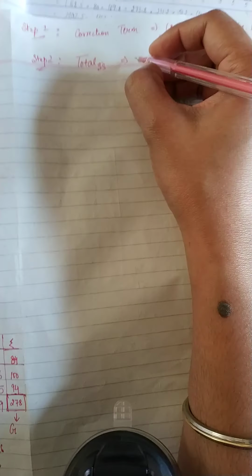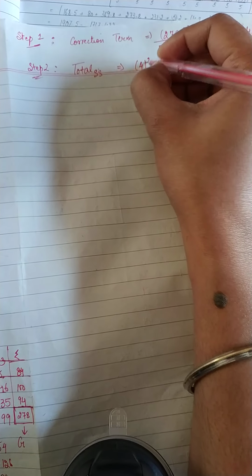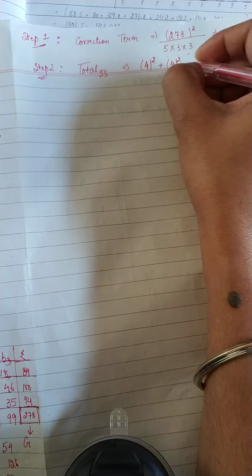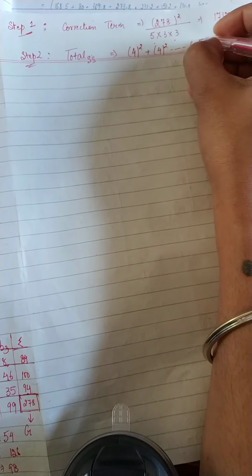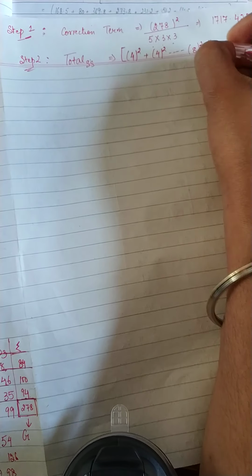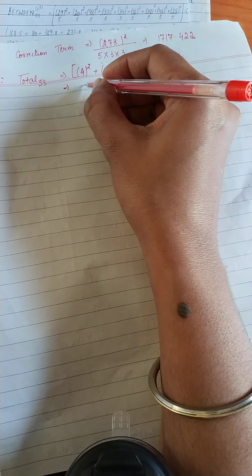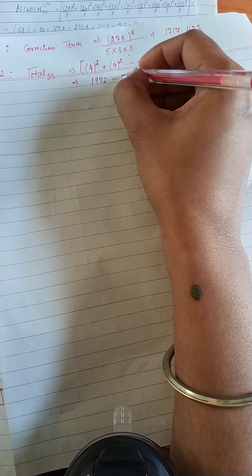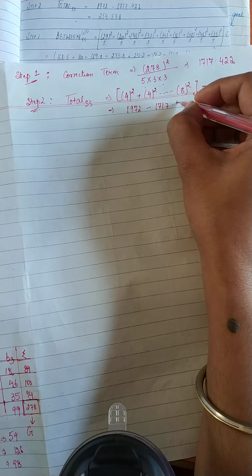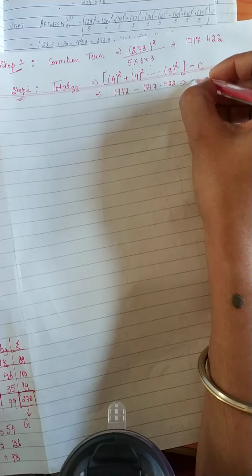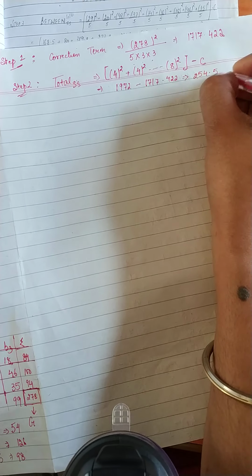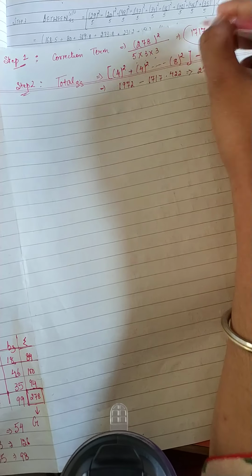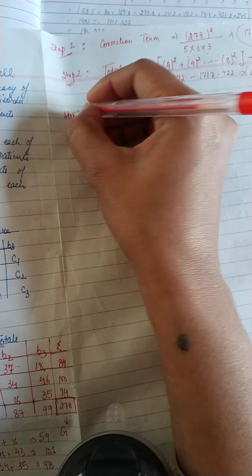So the very first observation is 4 square, then again 4 square, so till 8 square, then it is subtracted from the correction term. I'm directly writing the value of the squared totals, that is 1972 minus the correction term. Correction term is 1717.422. The total answer is coming out to be 254.57. So correction term is this, total sum of square is this. Now we have to do step 3.